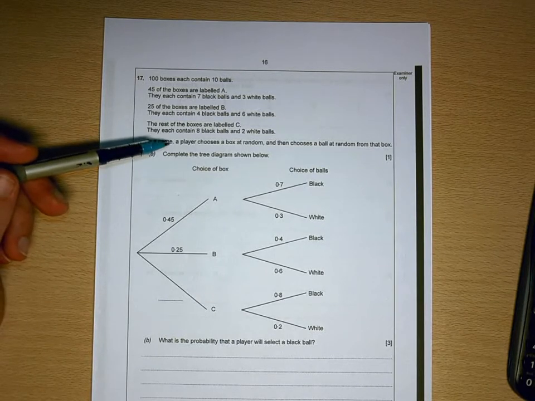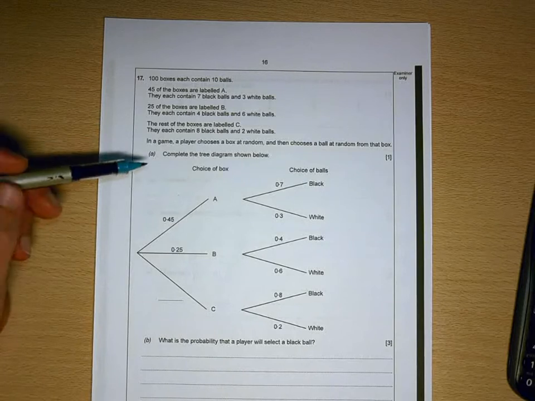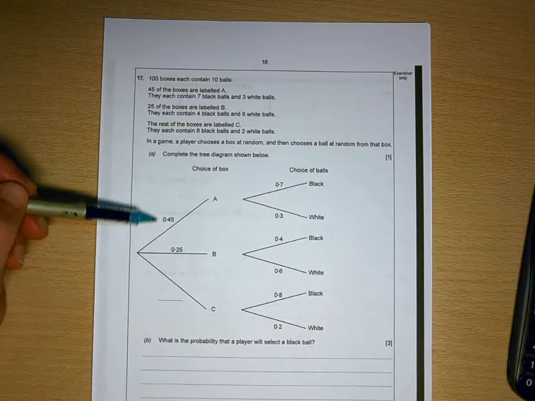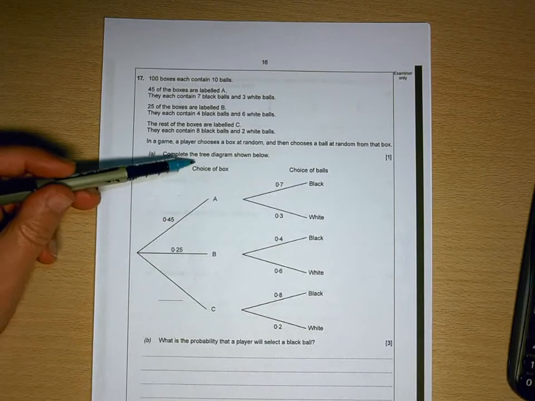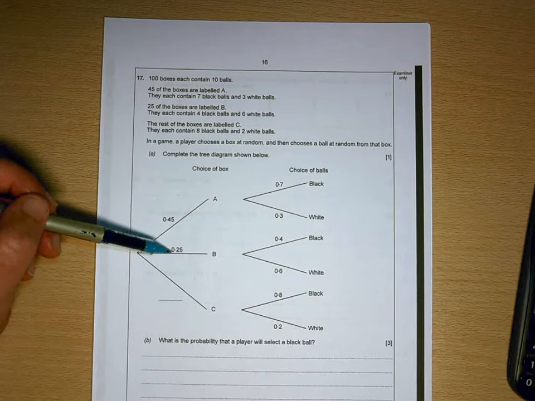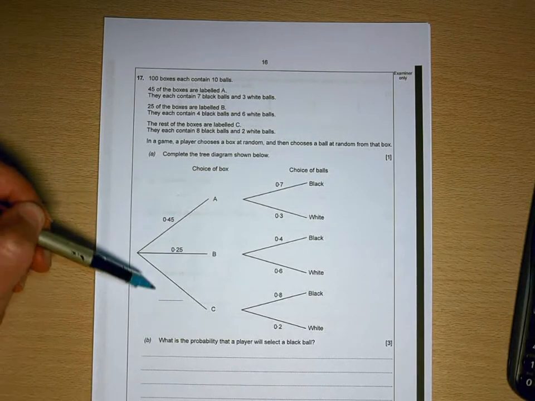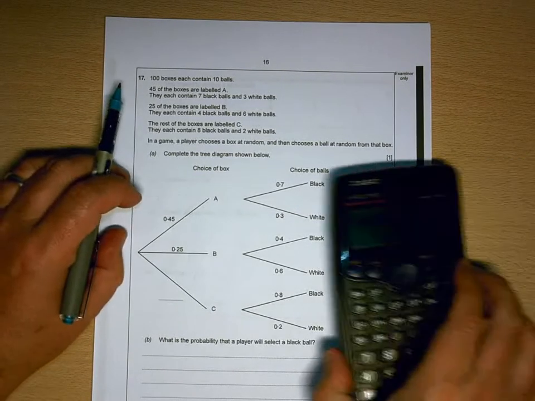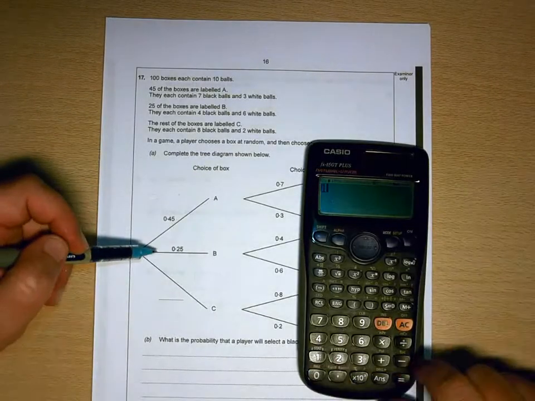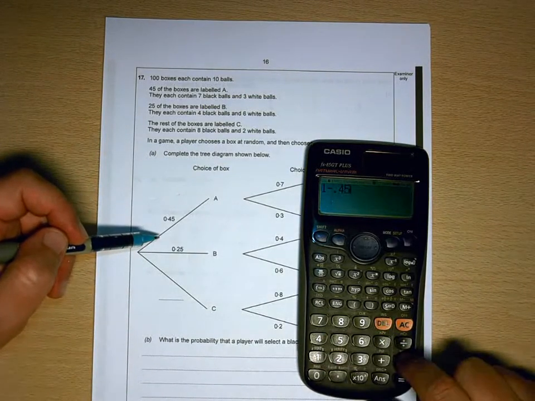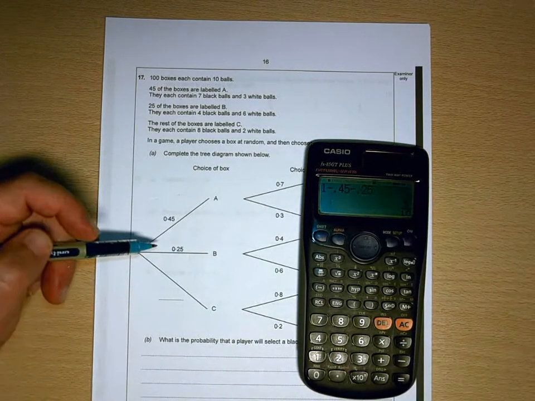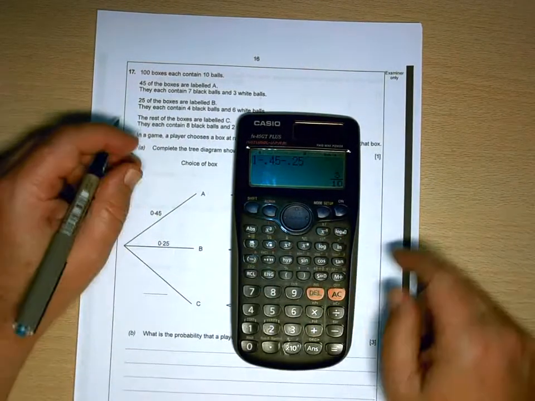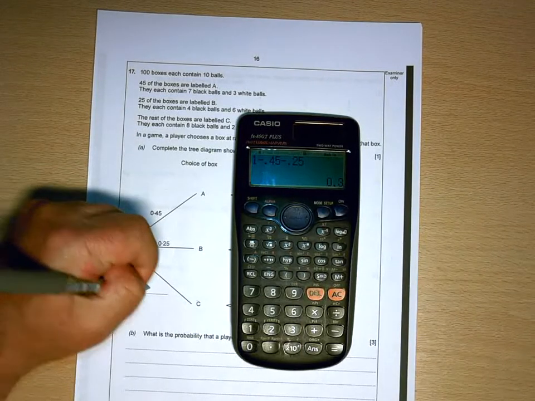In a game, a player chooses a box at random and then chooses a ball at random from that box. Complete the tree diagram shown below. So this is the first choice, which is the choice of box, which is either A, B or C, which means that these 3 have to add up to 1 because those are the total possible choices. So if we do 1 less 0.45 less 0.25, that will give us 3/10, which is 0.3.